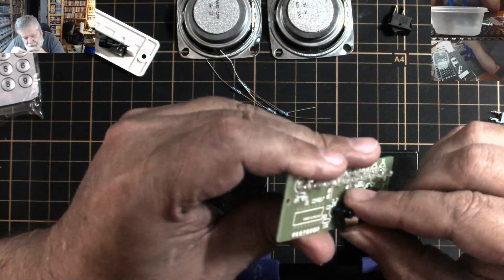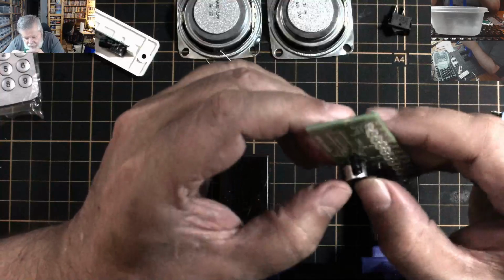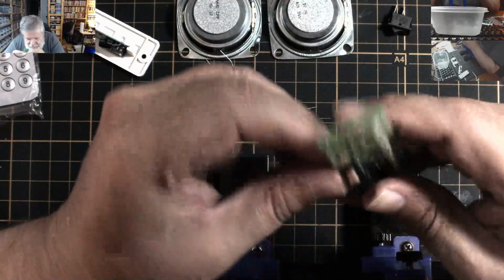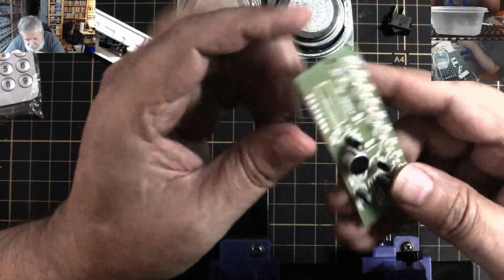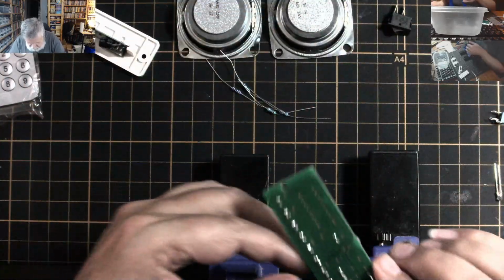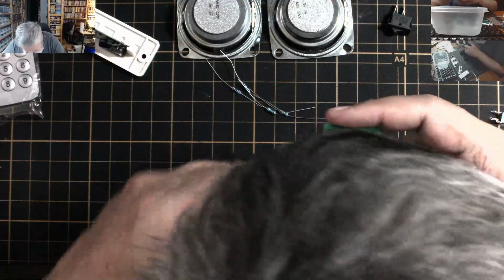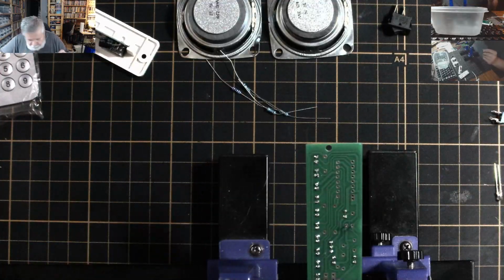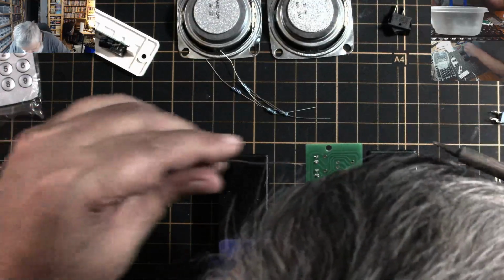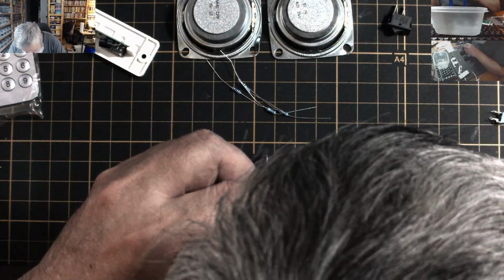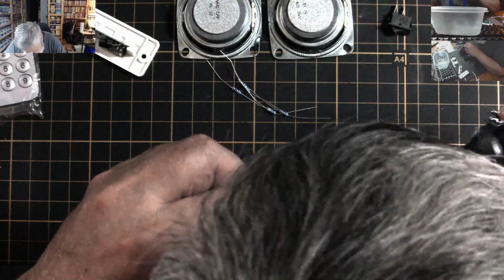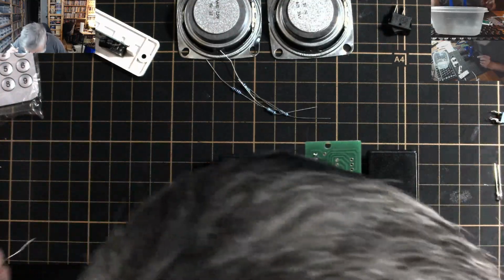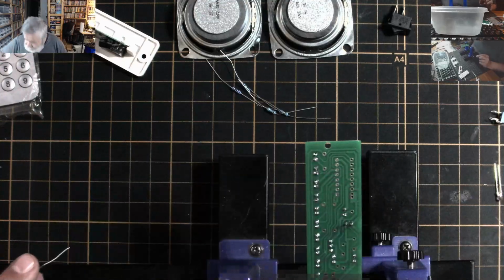But there's only one way it can go in anyway. It's this way. There we go.